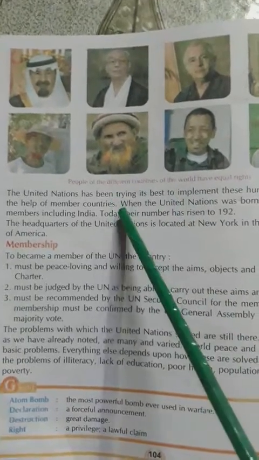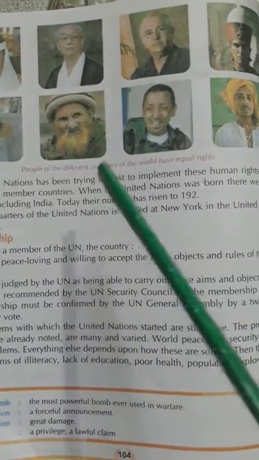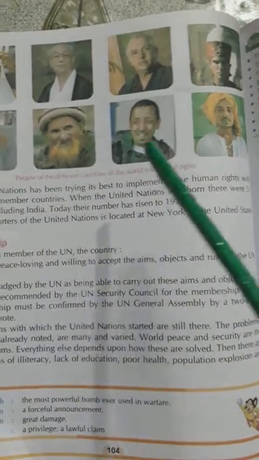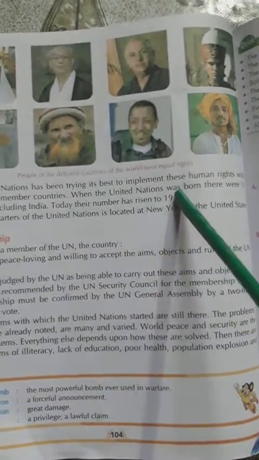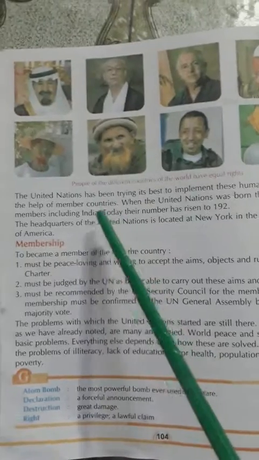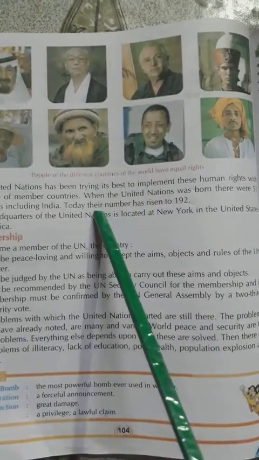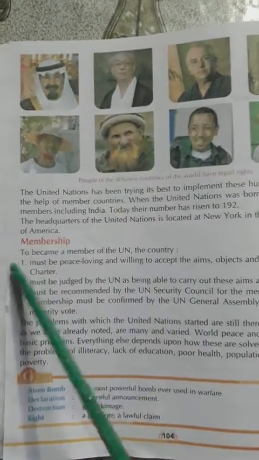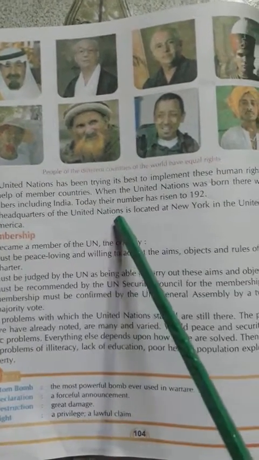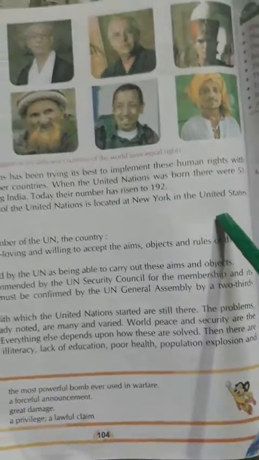What the United Nations did is that it tries its best to implement human rights for all the nations, for all the members. In this United Nations, when it was born, 51 members including India were there. Before, at the starting time, it was 51 members, but now the number has increased to 192, all right? And underline this: the headquarters of the United Nations is located in New York, in the United States of America.